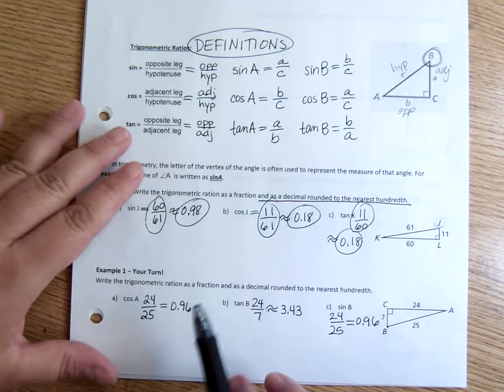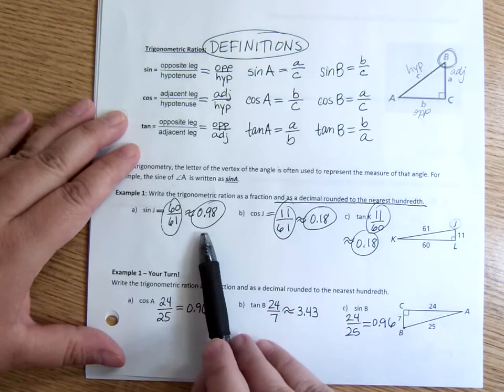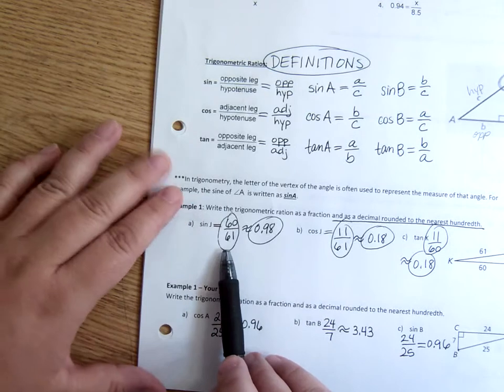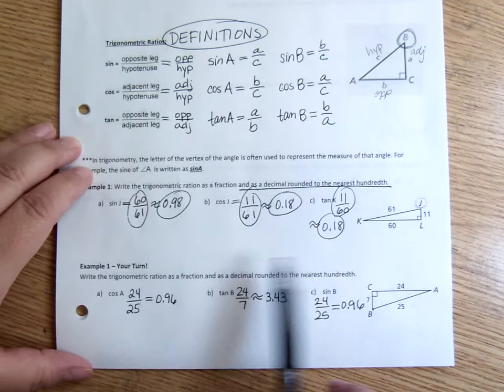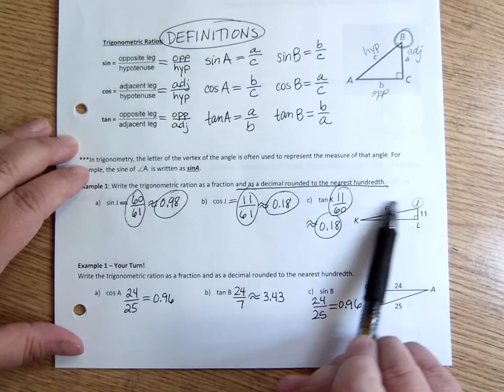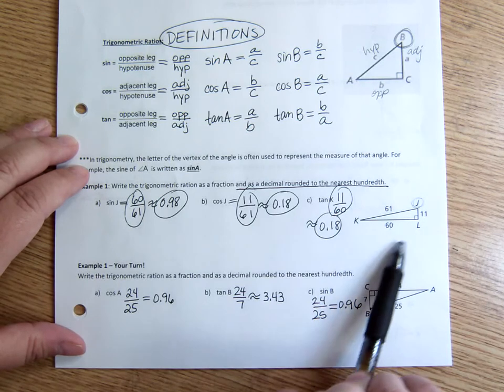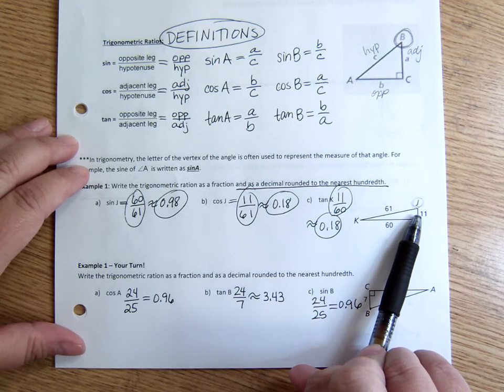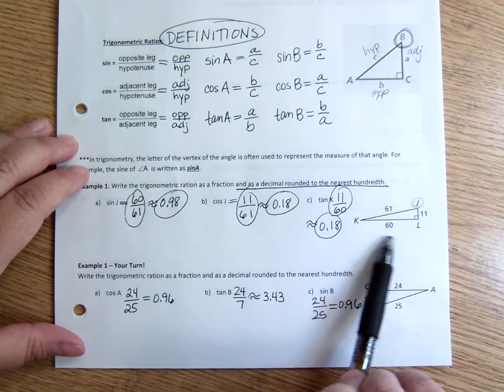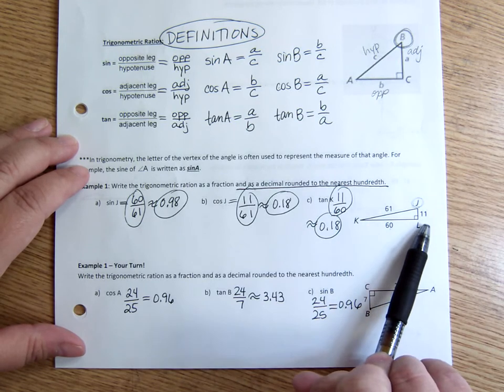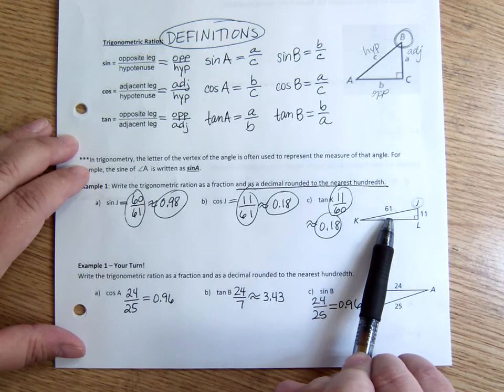Okay, so on example 1, we talked about using numbers to do this. We just set up the ratio. The thing to notice about example 1 is you have all three sides. You know all three sides, or you could be in a situation where you can find all three sides. Like maybe if I had 60 and I had 11, I could find 61 using the Pythagorean theorem.